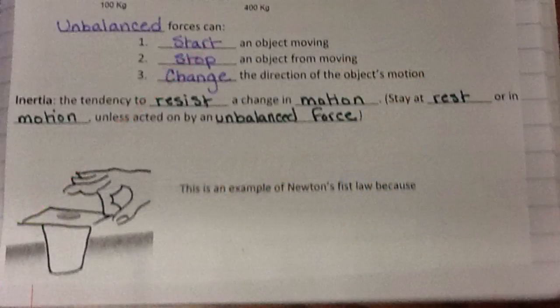The last thing we're going to do as part of these notes is to define inertia. Inertia is the tendency to resist a change in motion, which means to stay at rest or in motion unless it is acted on by an unbalanced force.